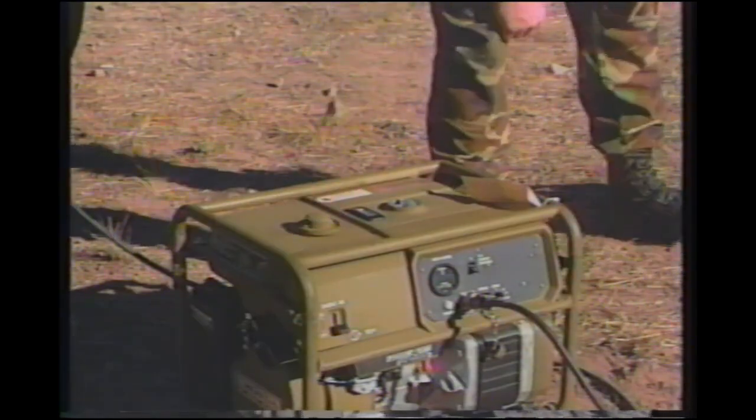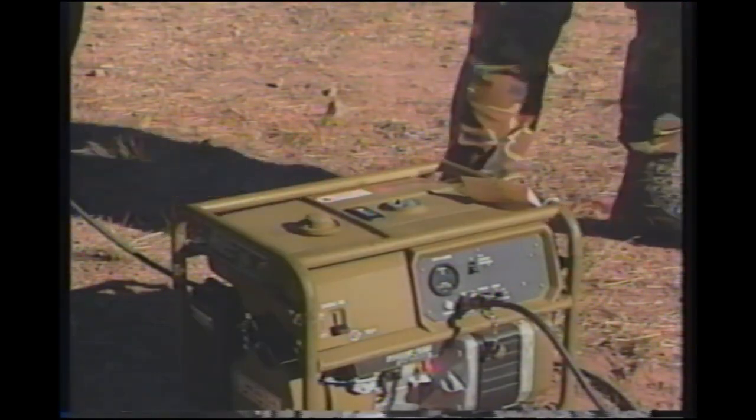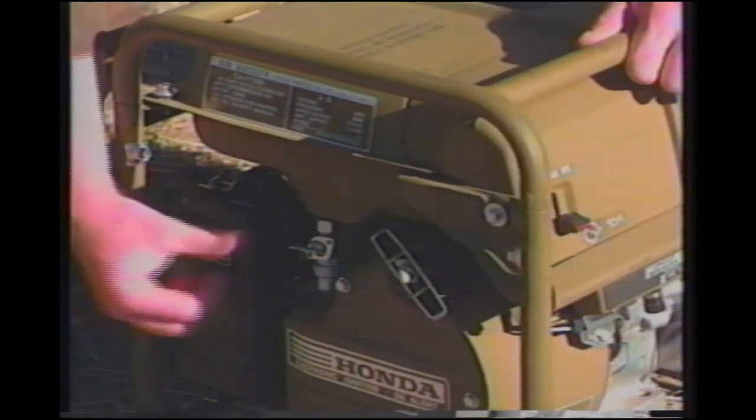Once fuel is added, the fuel gauge will read in the red. Be sure to observe all fuel cautions and warnings listed on pages 2-30 and 2-31 of the manual. Once the checks and services have been completed, you are ready to turn the generator on.